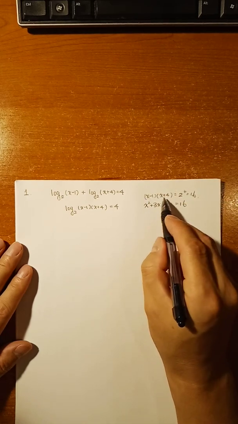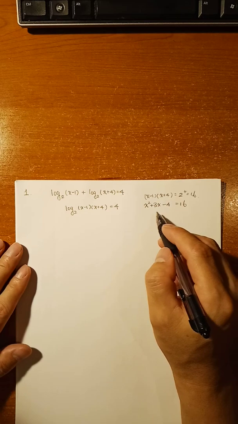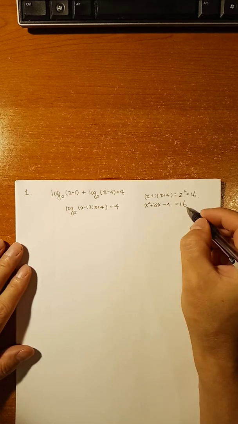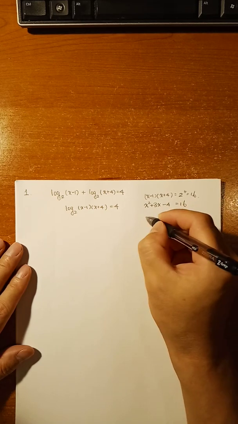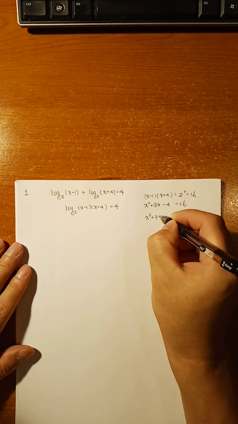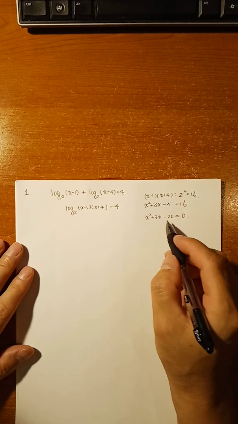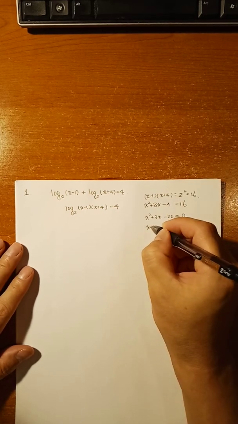Right? So (x minus 1) times (x plus 4) is x squared plus 3x minus 4, and move 16 to the left side: x squared plus 3x minus 20 is equal to 0.